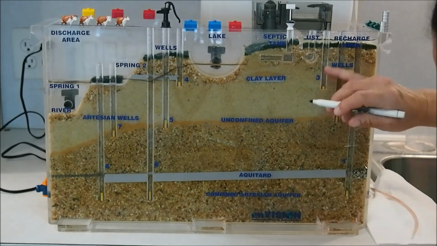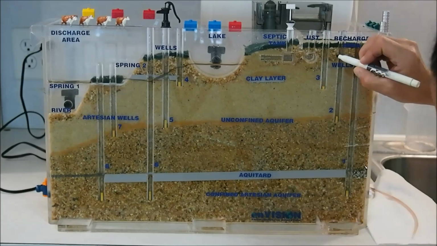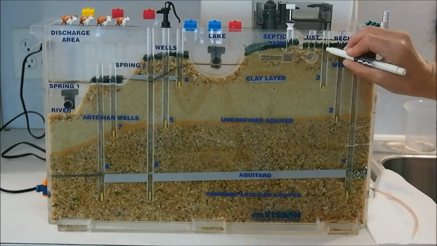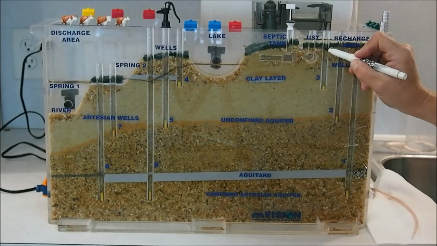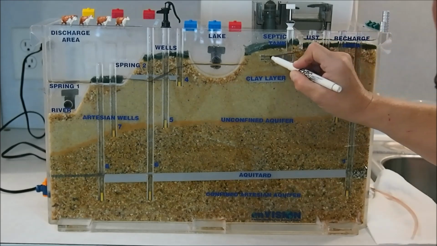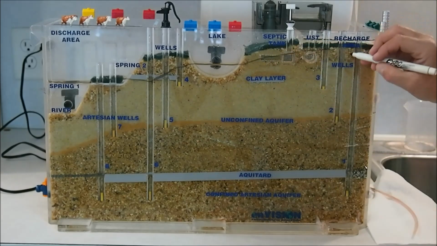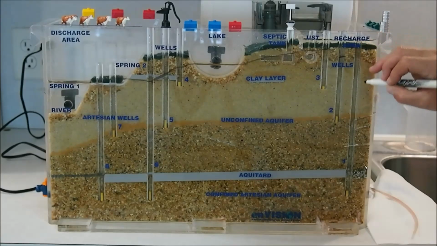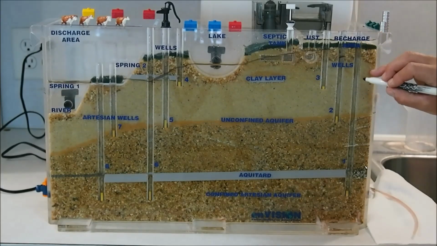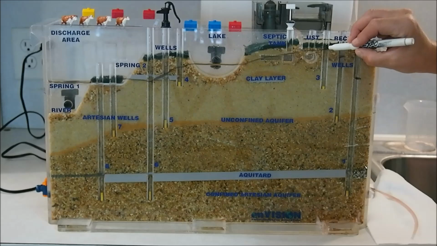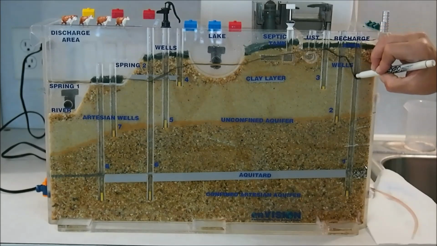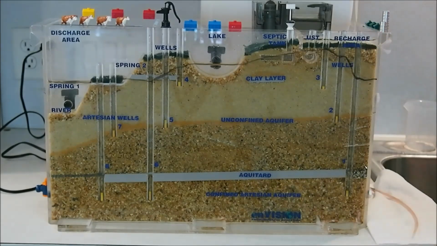And then I'll start with these wells and work backwards. So my water level is here in this one. So I'll just connect those lines. Here in this one. And here in this one. Okay, so that's our current water level.